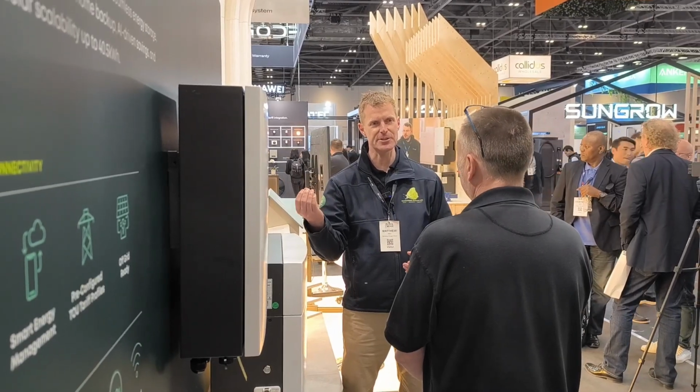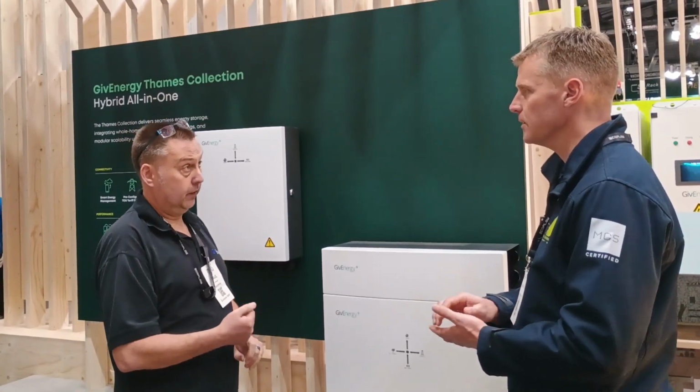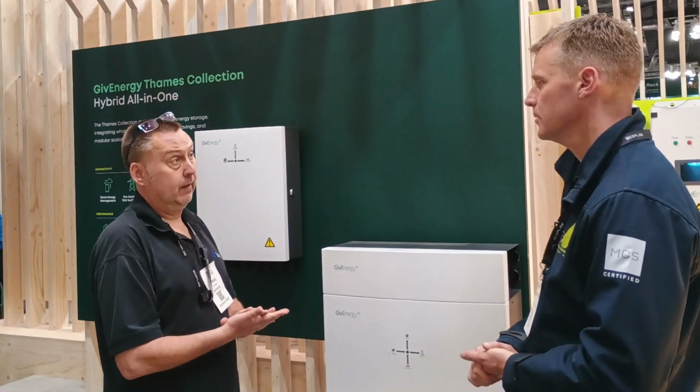So that's pre-programmed into it, is it? Or does the user need to do something? It's configurable. So they will come pre-programmed with defaults, but it's fully user configurable.